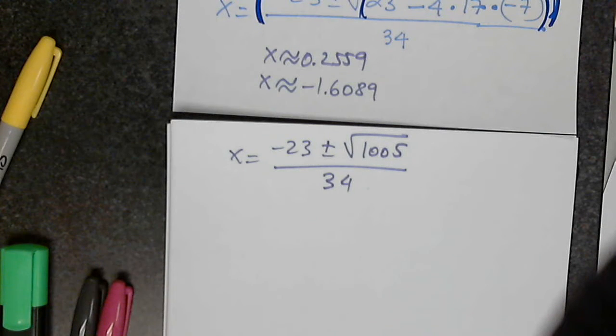Now 1,005, if I divide it by 5, I get to a 1. I can't simplify the square root of 1,005. And this is the quadratic formula. Any questions for me? Any questions? Any questions?